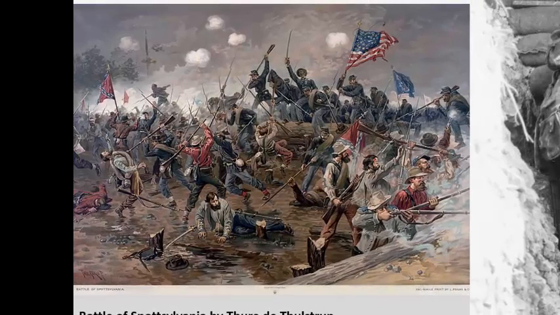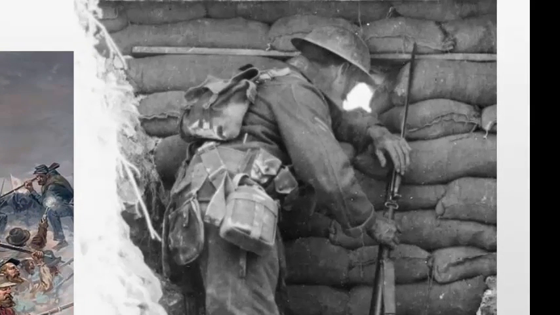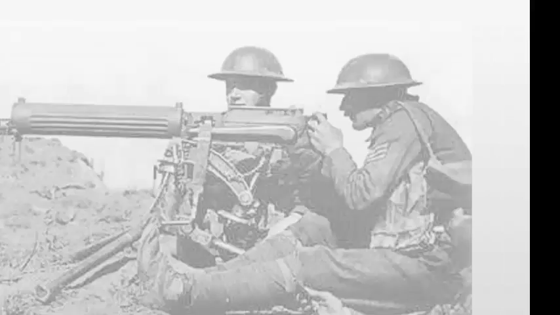Previously, guns were unreliable, relatively inaccurate, and slow to load, forcing troops to eventually engage in hand-to-hand combat once initial rounds of gunfire were finished. As guns' distance and accuracy increased, so did the distance troops could stay away from each other.